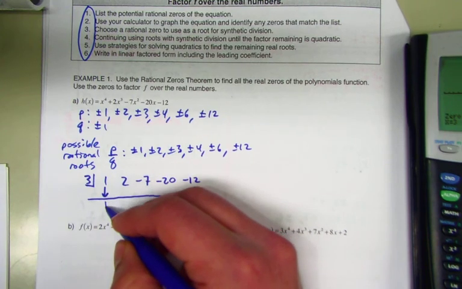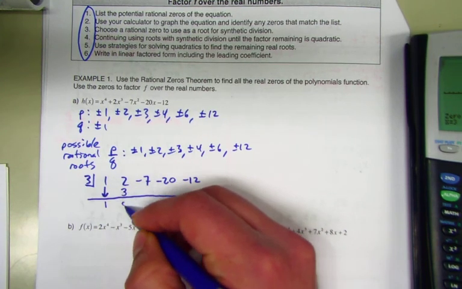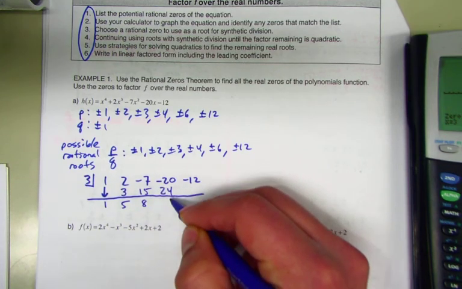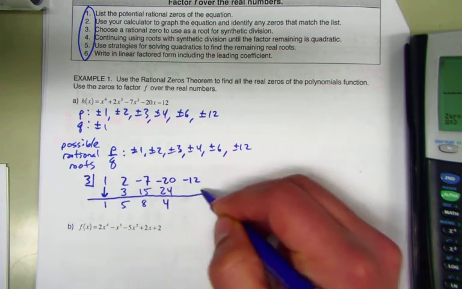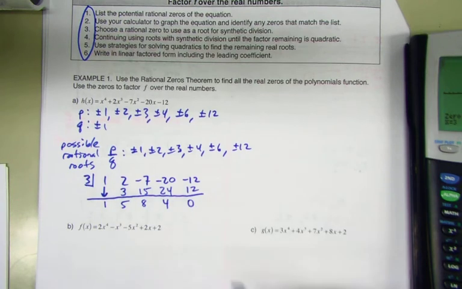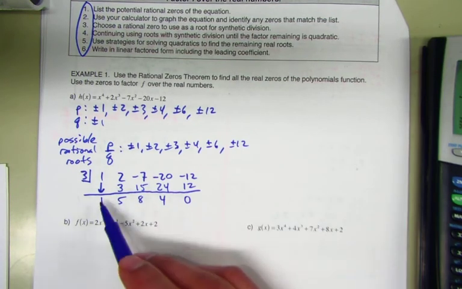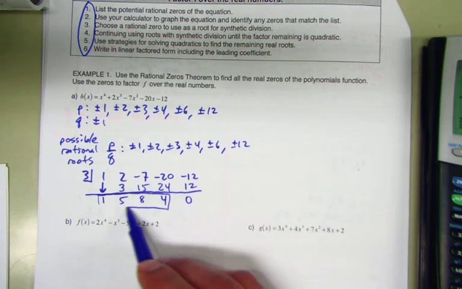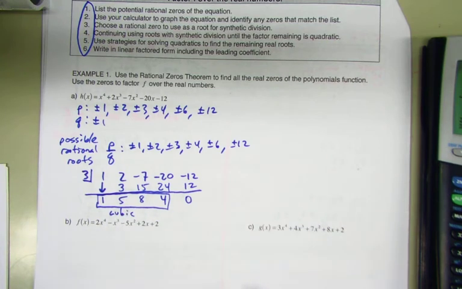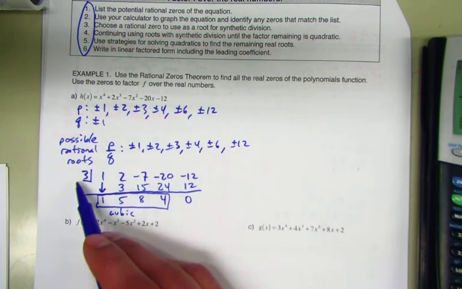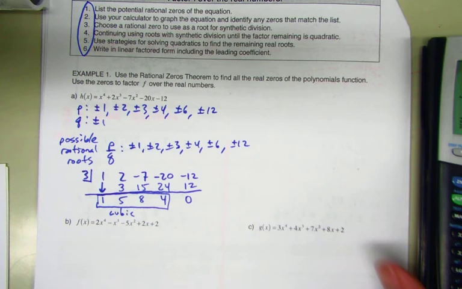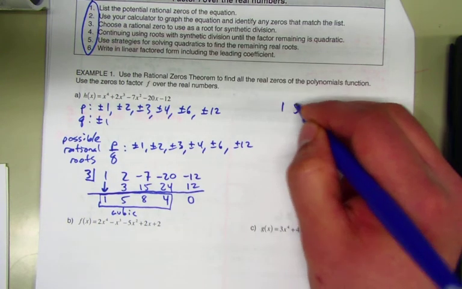So if I bring down the 1 and multiply, and then add, multiply, add, multiply, what is that going to be? 4. 4 times 3 is 12. There it is. So 0 remainder is good, okay? And now here's what we're going to do. This polynomial right here is now a cubic. Does that make sense? We started with a degree 4, we divided it by x minus 3, and now we have a cubic polynomial left over. Okay? So now what we're going to do is do synthetic division one more time.